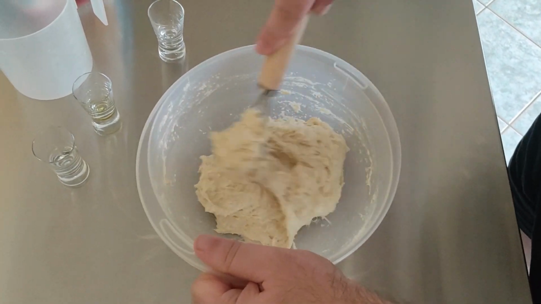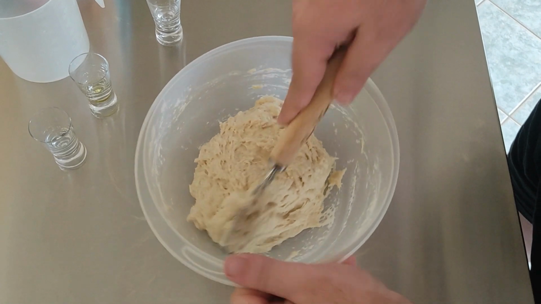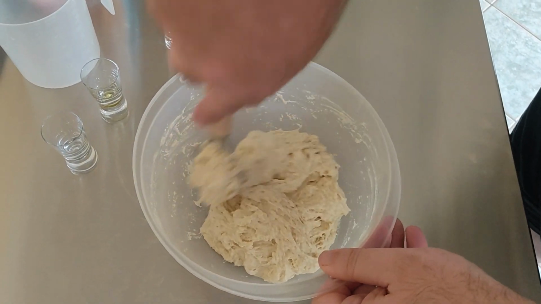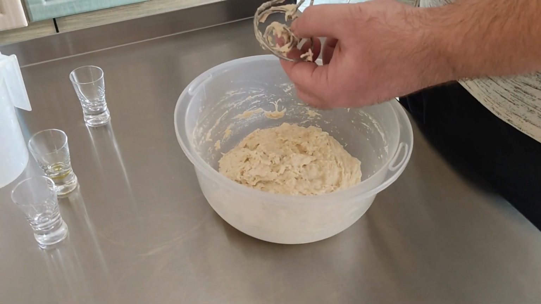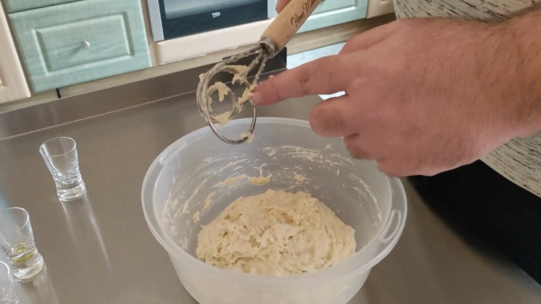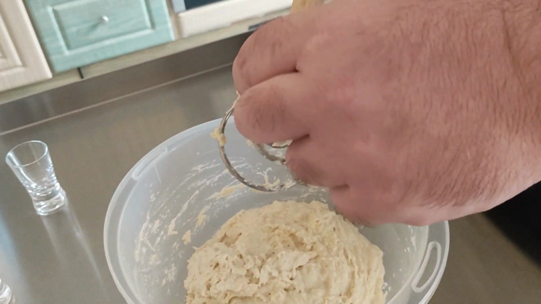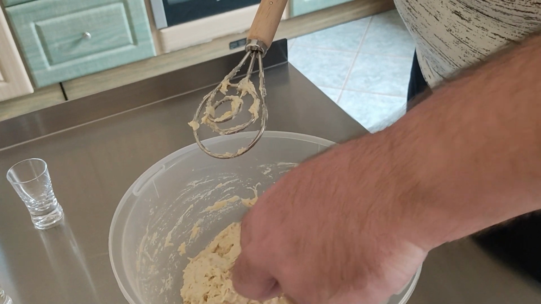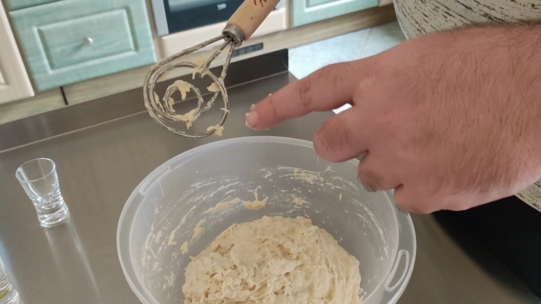So I just mixed the ingredients. I'm cleaning all the sides of the container. You can see that some of the dough will remain here. That is one of the reasons why I added a waste percentage in the calculator.